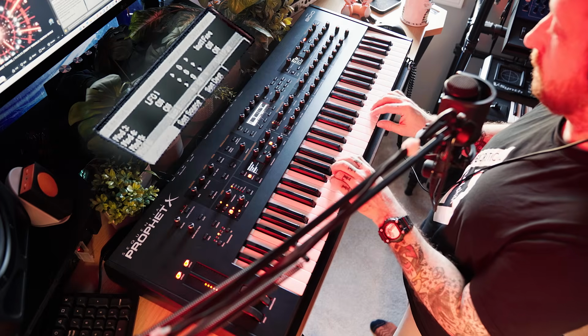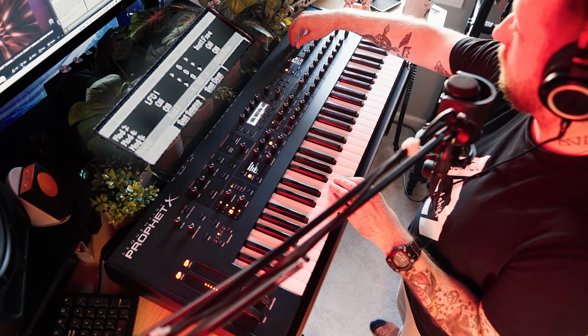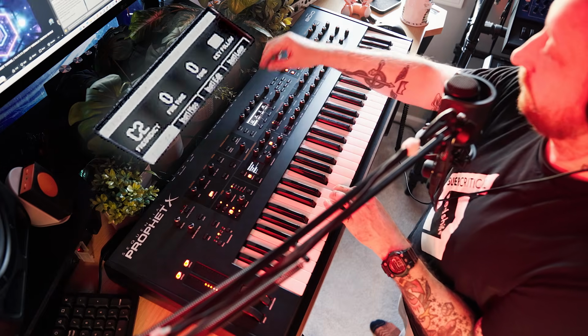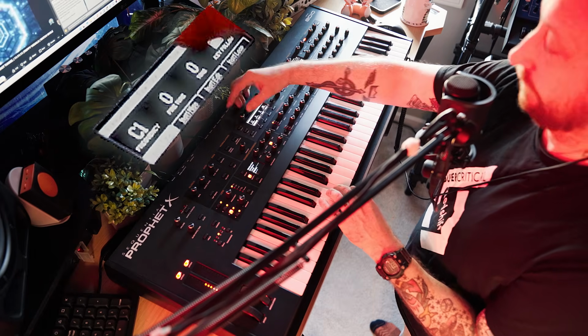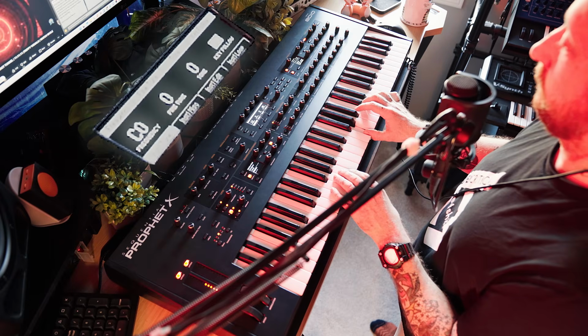Sounds pretty cool. Now we're audio rate modulating the pan of oscillator 1, which gives us this cool aliasing distortion, which I really like. So if we come over here and turn on effect 1 and change it to distortion, and get some really cool stuff. And of course I can change the pitch on this. Cool, right?